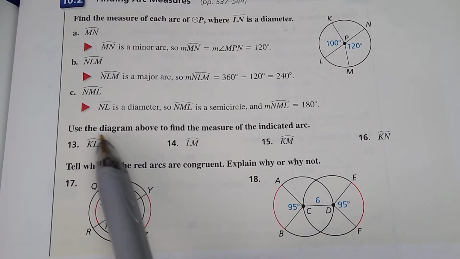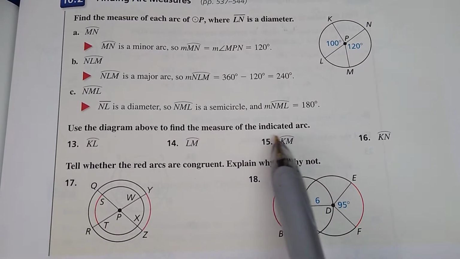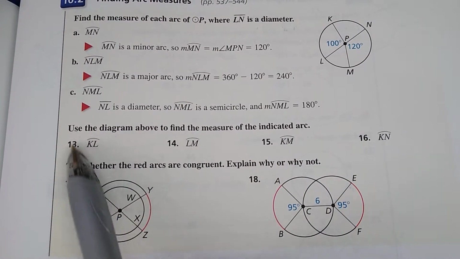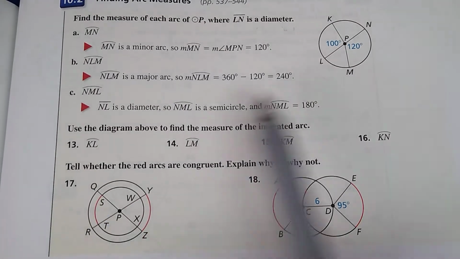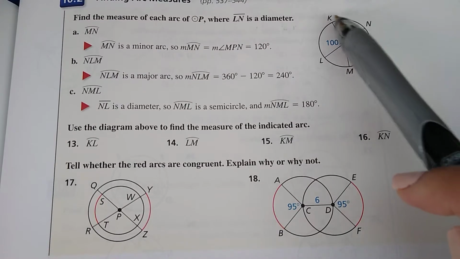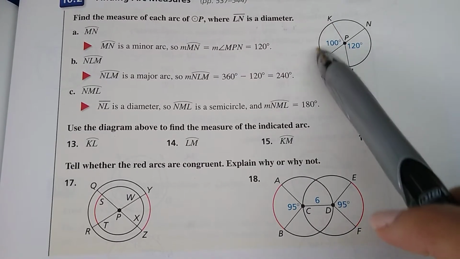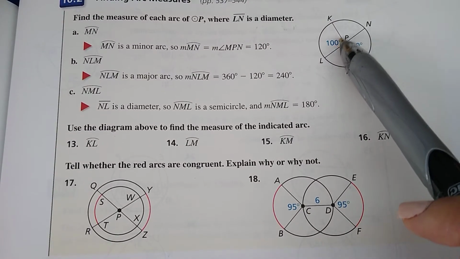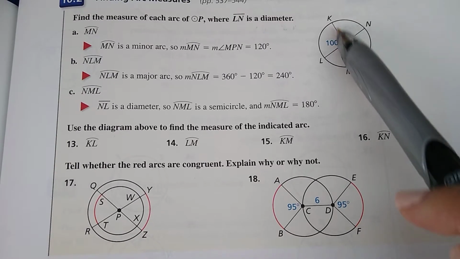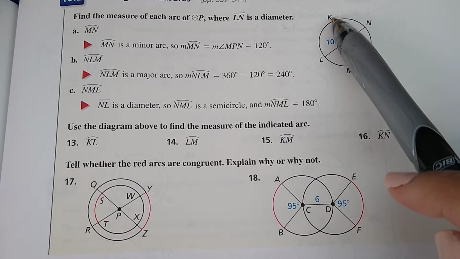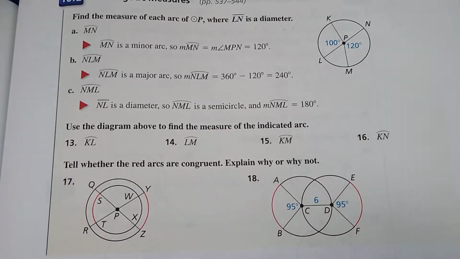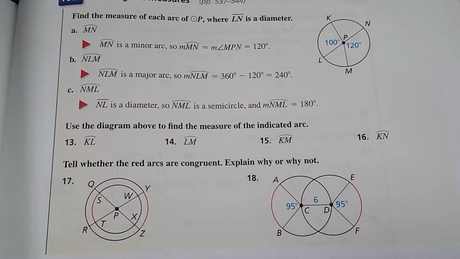So now let's focus on 13 and 15. It says use the diagram above to find the measure of the indicated arc. So the arc KL, because it's two letters, I know it's a minor arc. So KL would be this one here. And because this is a central angle with a measure of 100 degrees, the arc KL is also going to be equal to 100.